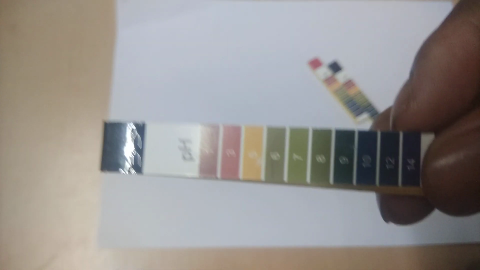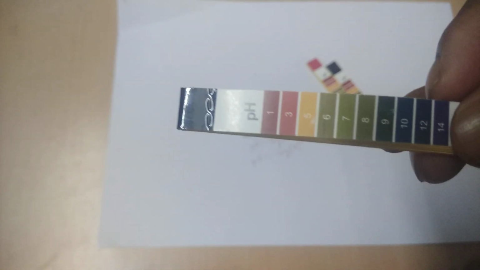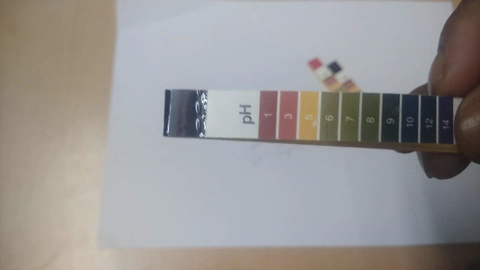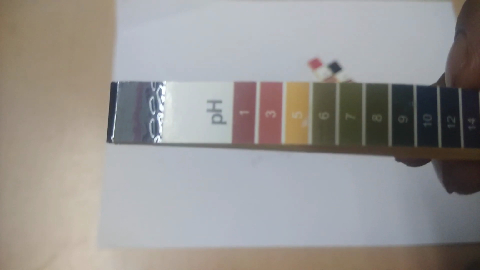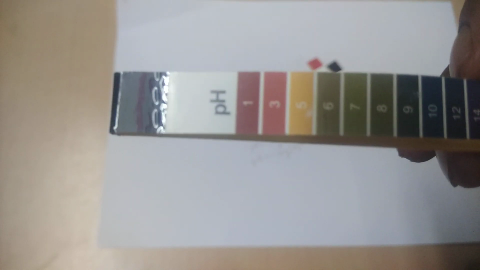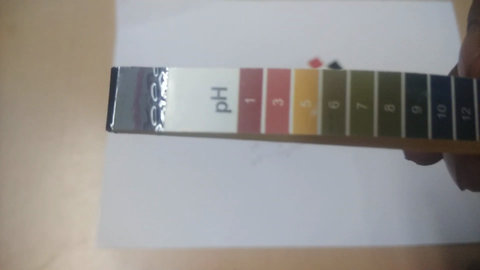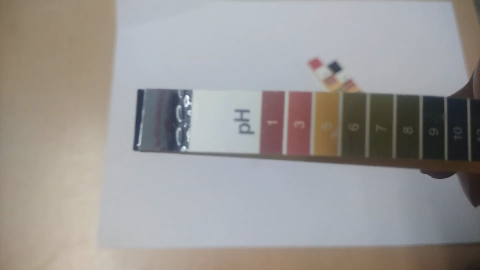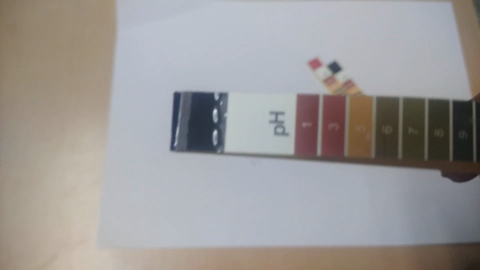We compare the color of this pH paper with the solution, and if the solution matches with the number given, then you can say how acidic or how basic it is, or whether the solution is neither acidic nor basic, that is neutral.